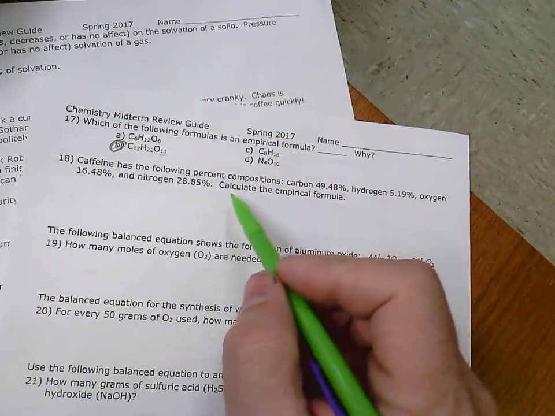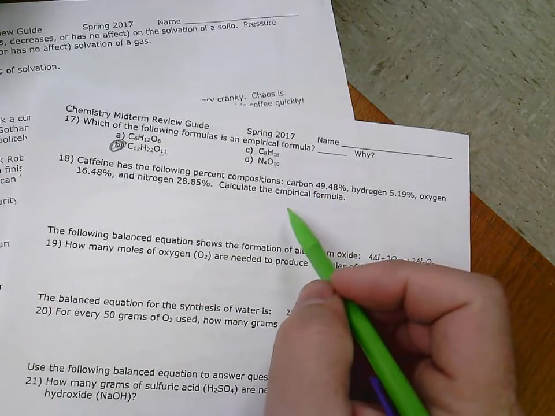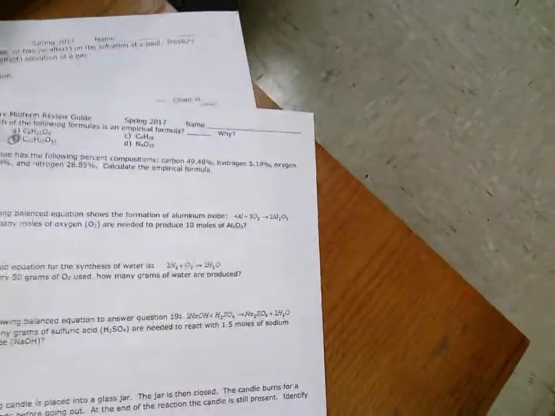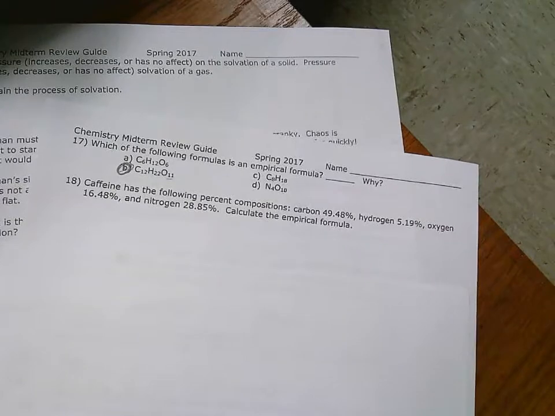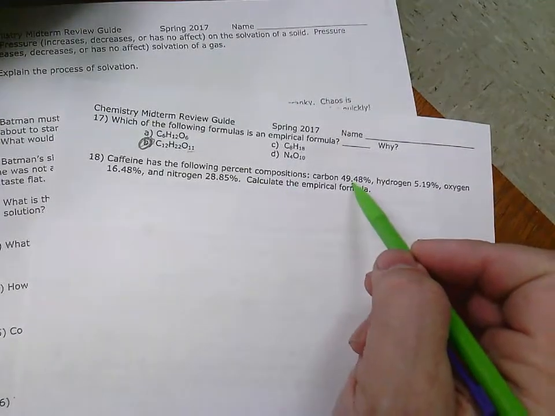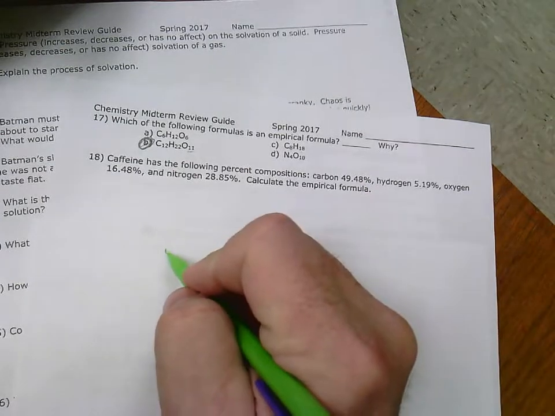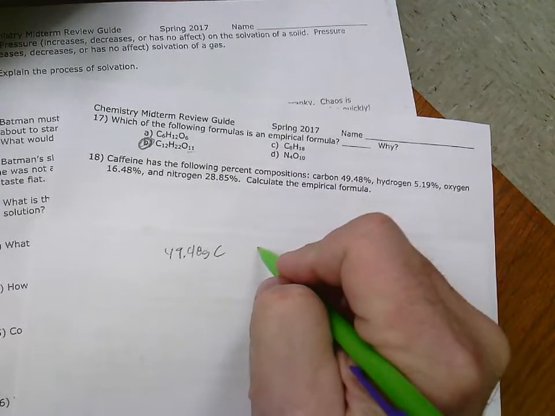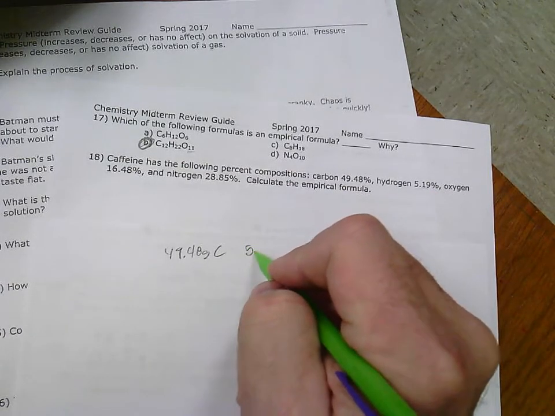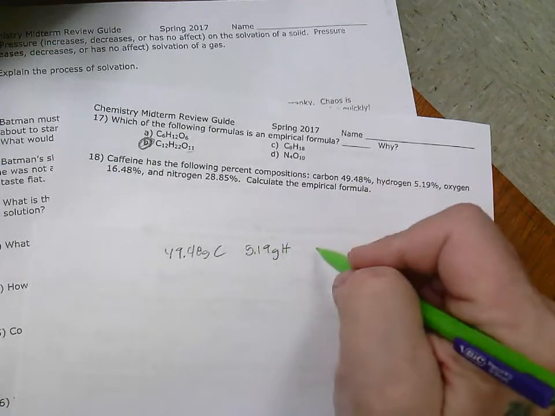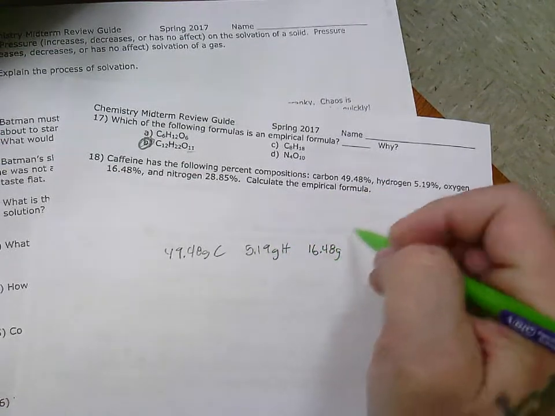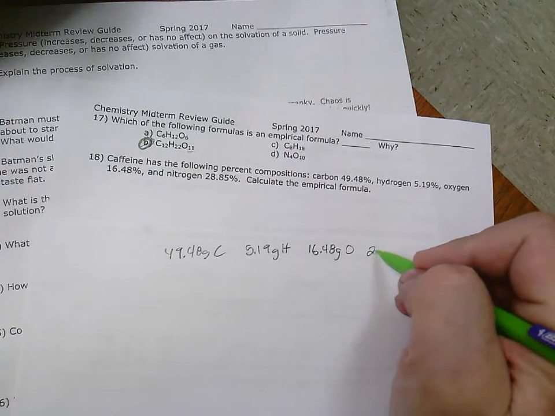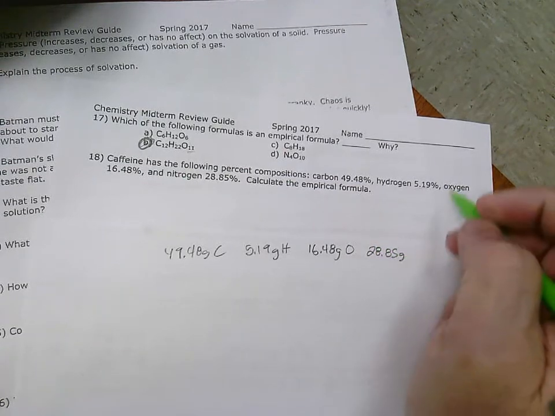Caffeine has the following percent compositions. Calculate the empirical formula. Okay, this is going to require some paper. So let's go to here. Now, remember the first thing we do is we call these grams, right? We have 49.48 grams of carbon. We have 5.19 grams of hydrogen. We have 16.48 grams of oxygen, and we have 28.85 grams of nitrogen.